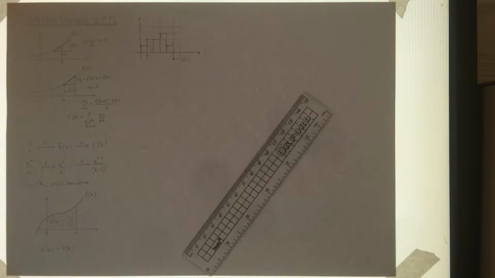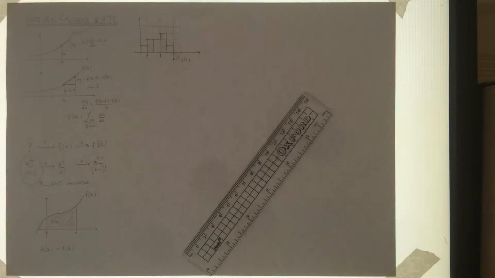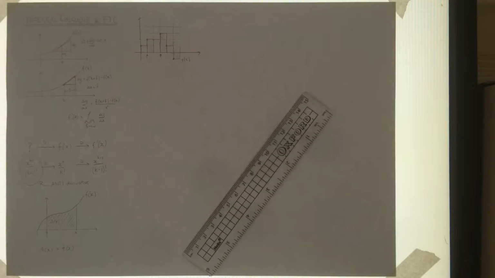So the area is changing by plus 2. At this point here, the value of the function is 3 and the area is gaining 3. It's changing by plus 3. Here the value of the function is minus 1. The area is changing by minus 1. So the rate at which the area is changing is the value of the function at that point.